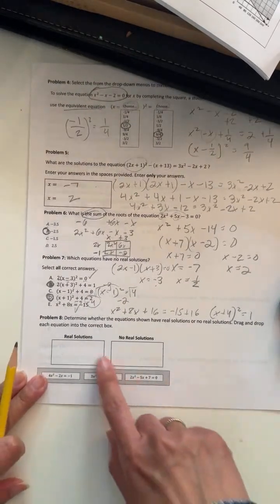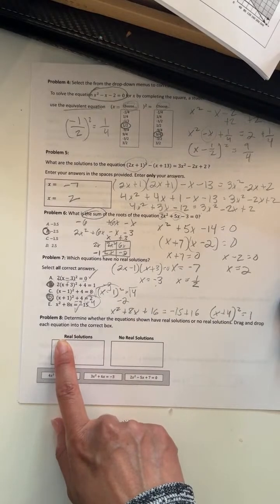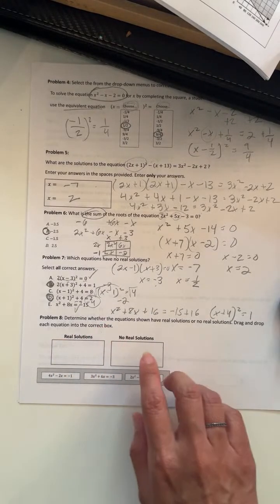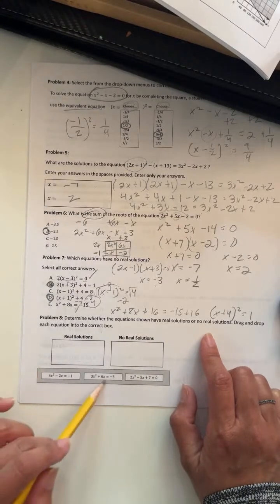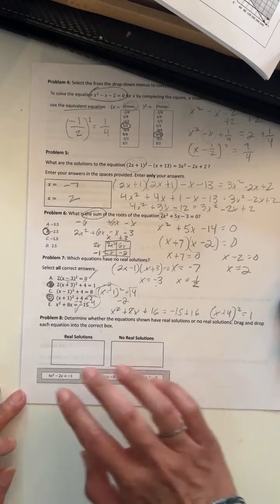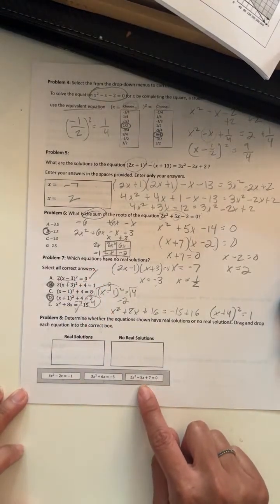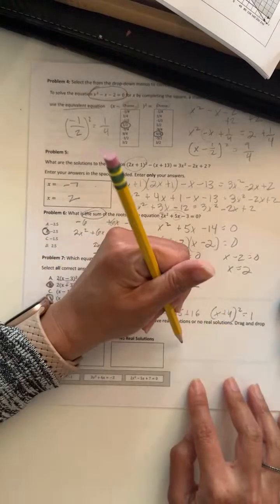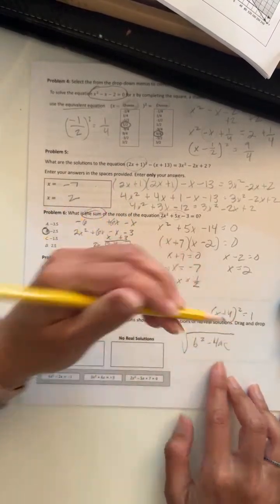All right. Let's look at problem 8. Problem 8 says, determine whether the equations have real solutions or no real solutions. So we're moving these equations into here. Same thing, you want to try to see if you can factor them appropriately. You can also use the discriminant, so b squared minus 4ac, to see if this works.